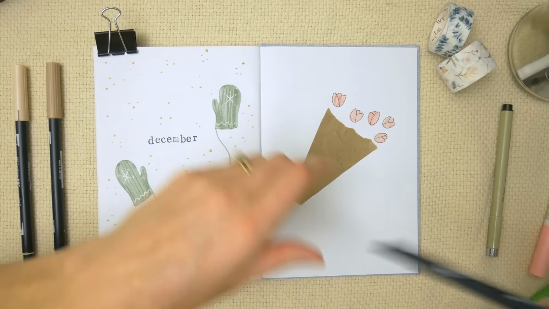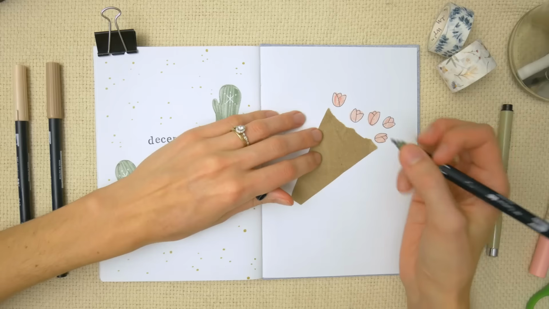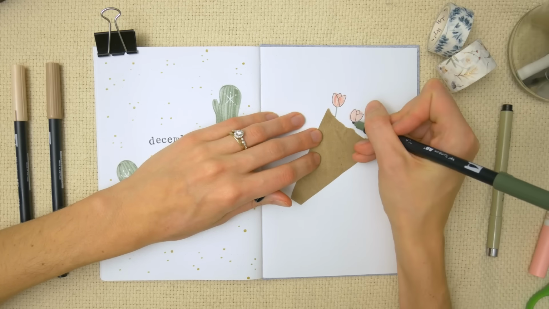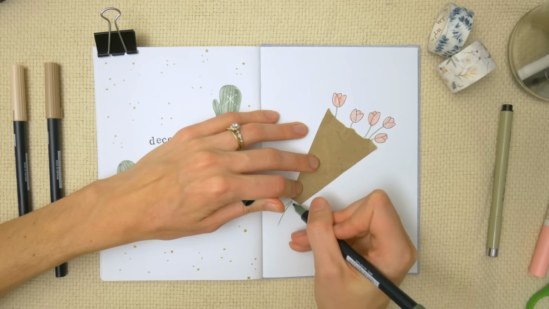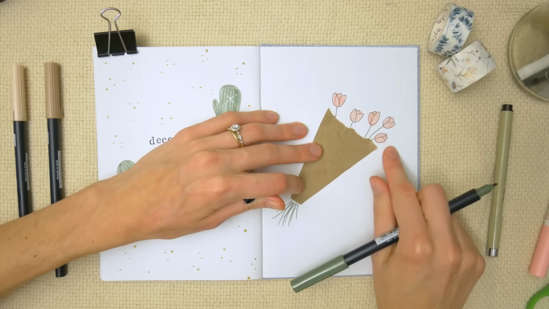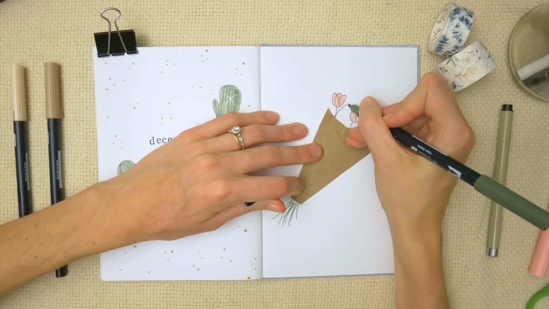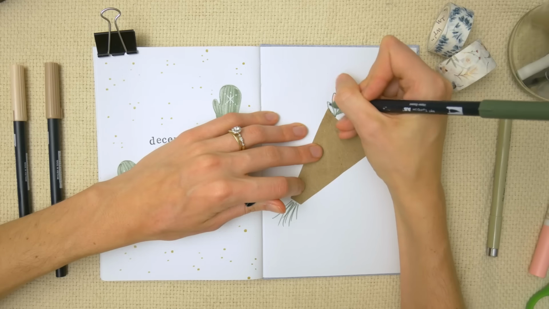So now that I've got all my flowers in, I'm going to take a green marker, actually the same one that I used for this, and just add a bunch of stems. And I'll add the stems coming out the bottom as well. And then I'm going to add a bunch of leaves, leaves coming directly off these stems. I'm going to add some extra stems and more leaves just to really fill in the space.